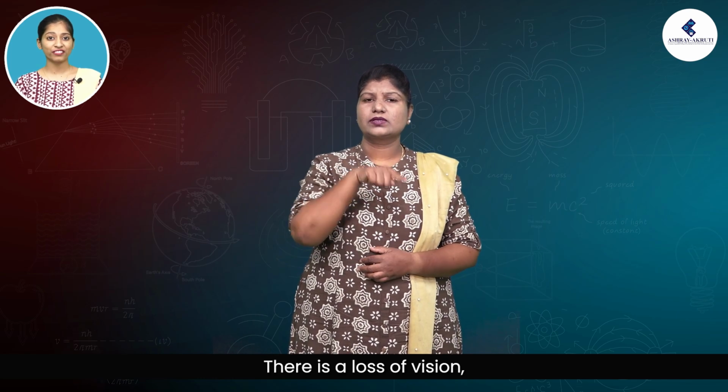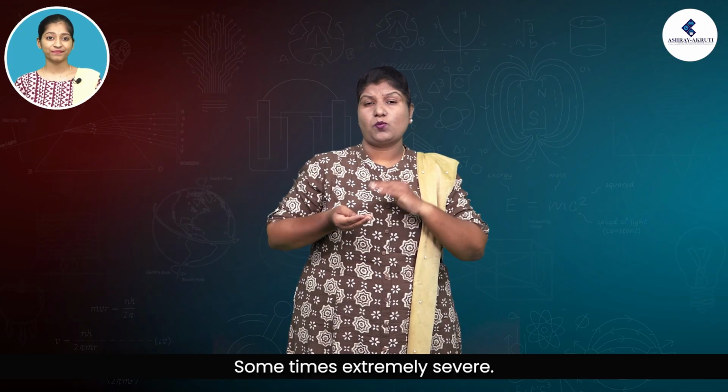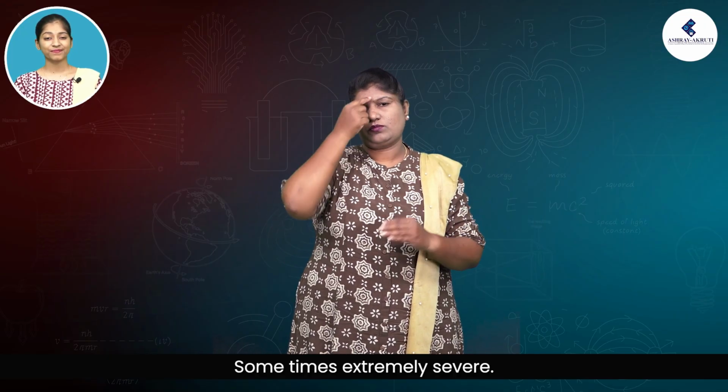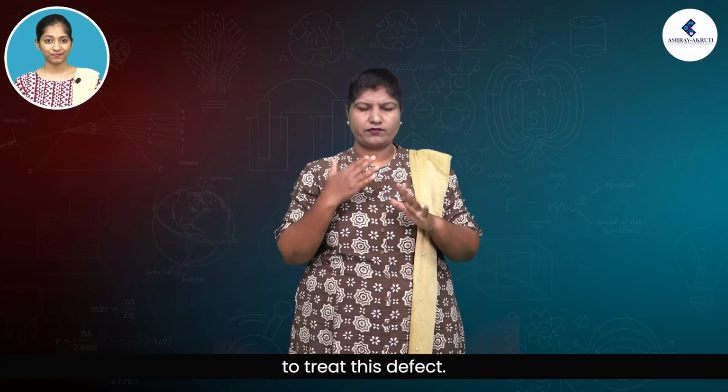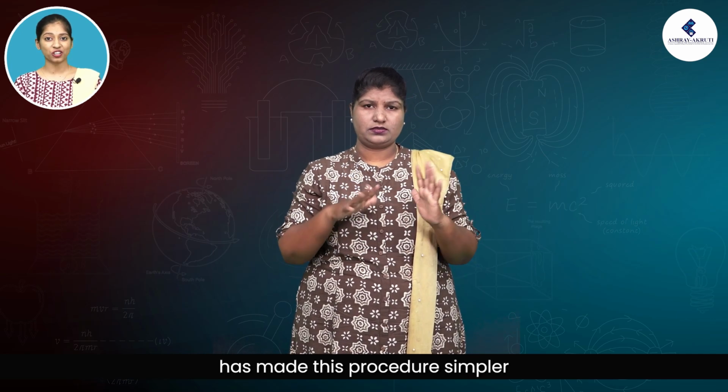There is a loss of vision, sometimes extremely severe. It is possible to treat this defect. The opaque lens is removed and a new artificial lens is inserted. Modern technology has made this procedure simpler and safer.